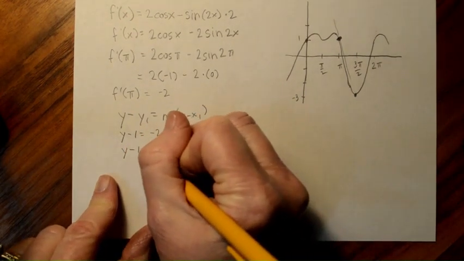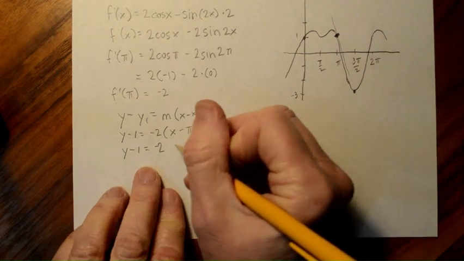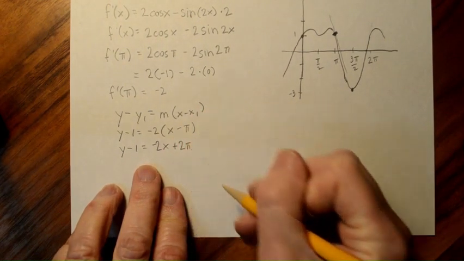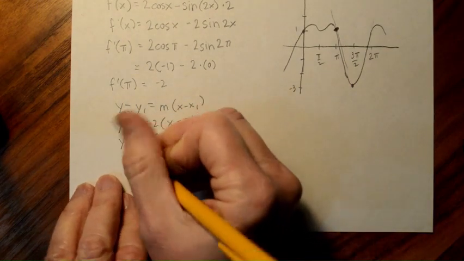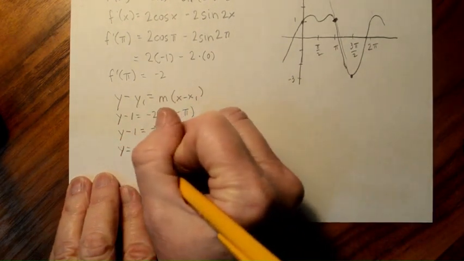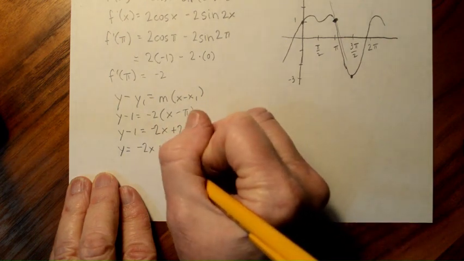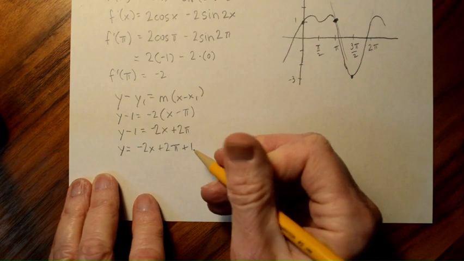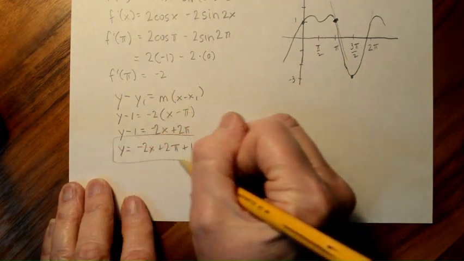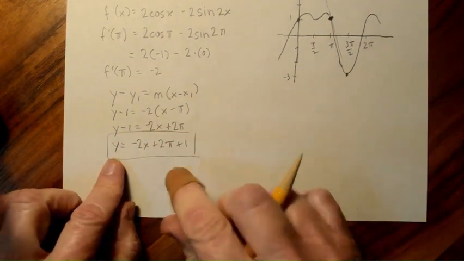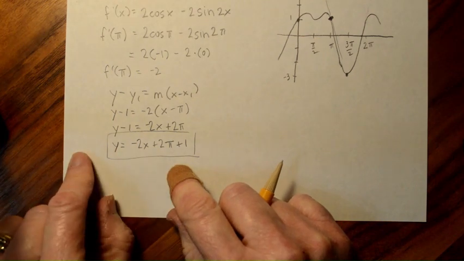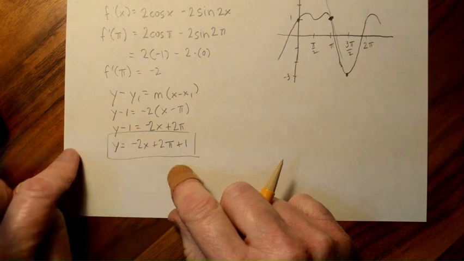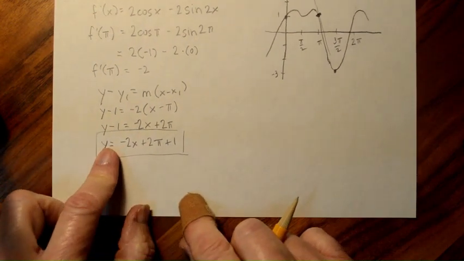All right, I'm going to just get this in y equals mx plus b form, so negative 2x plus 2 pi. Add the 1 over, so we get y equals negative 2x plus 2 pi plus 1. And that would be the equation that we would use. Again, if we were to do this in the book, it would probably say to move everything over to one side and set it equal to 0, or to put it in standard form, which would mean just move the x over, but I'm cool with that one.